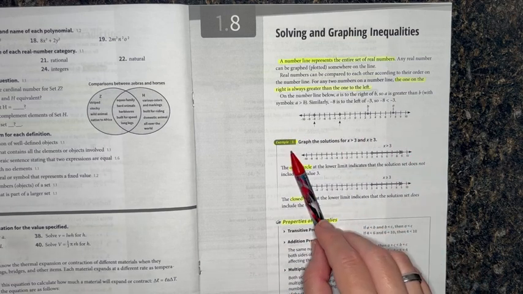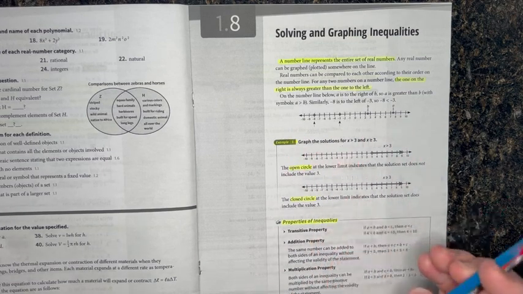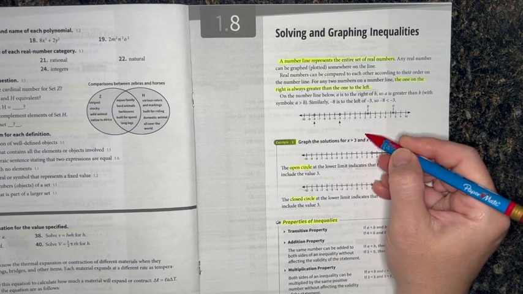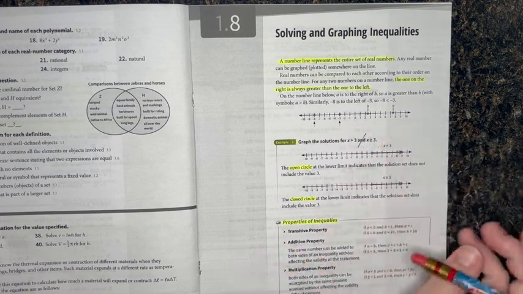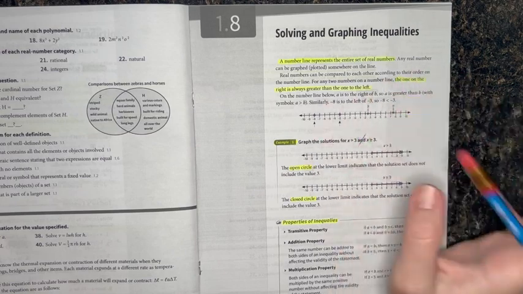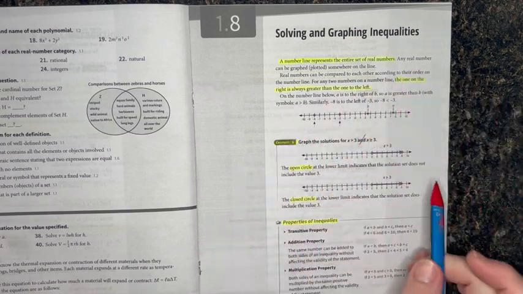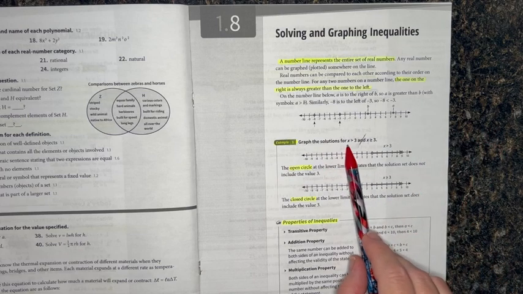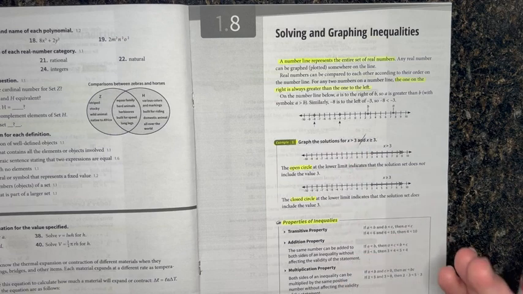So looking at example 1, graph the solutions, and they wrote the word and here, but they really want them on 2 different charts. Usually when you see the word and, we're combining them together, but in this case, they want them on separate lines. So first we're graphing the solution x is greater than 3.